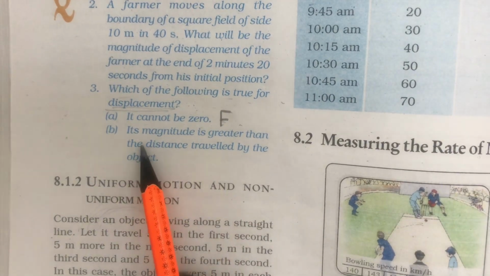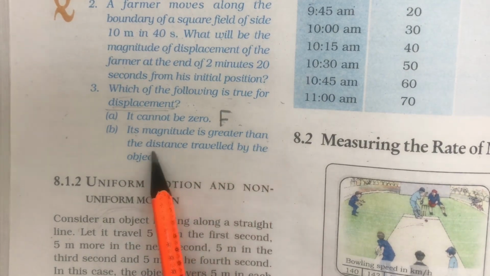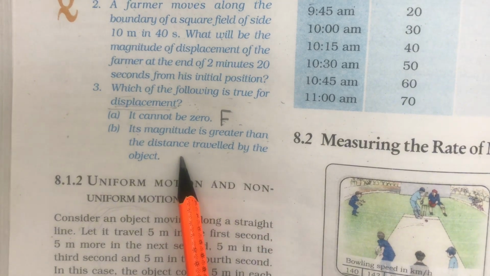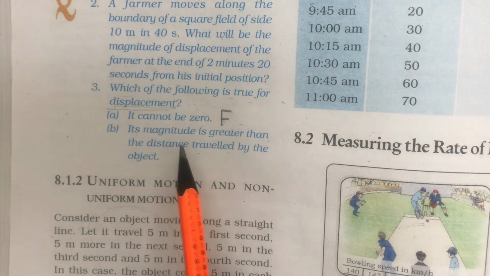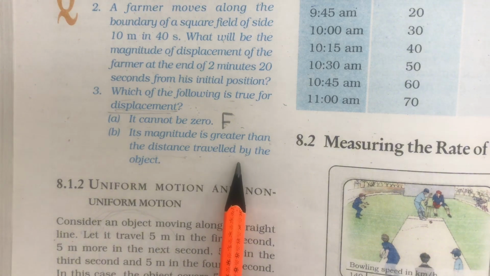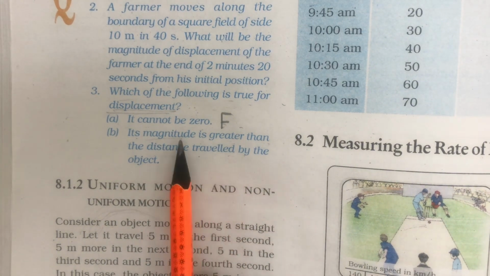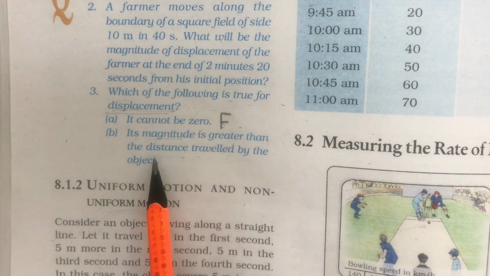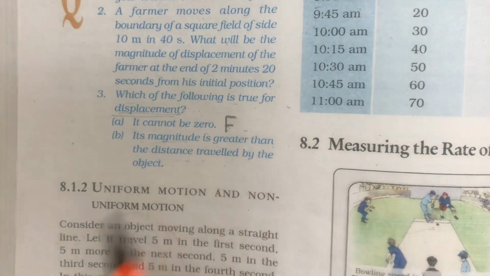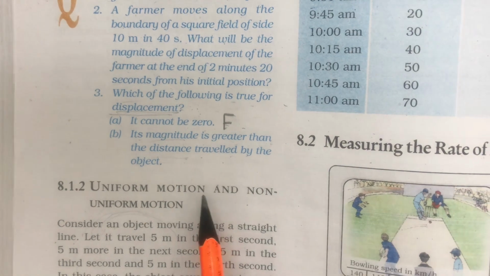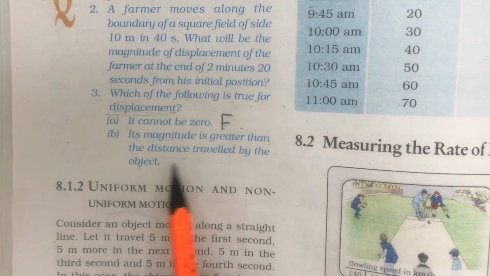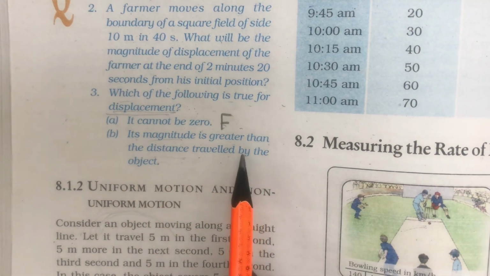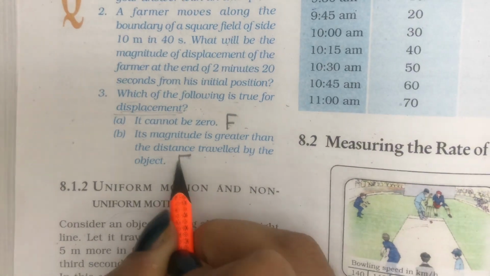And the second statement is its magnitude is greater than the distance traveled by an object. You know what is distance? Distance is the total path length, and displacement is the shortest distance. So it cannot be greater than the distance traveled. Maybe it can be equal to the distance traveled in some cases, but it cannot be greater. So this is also false.